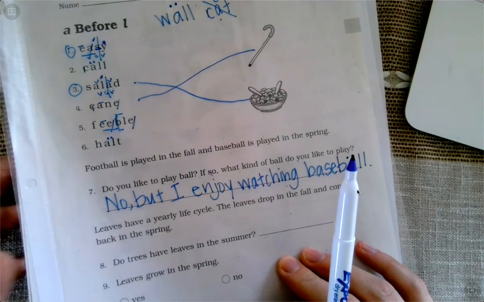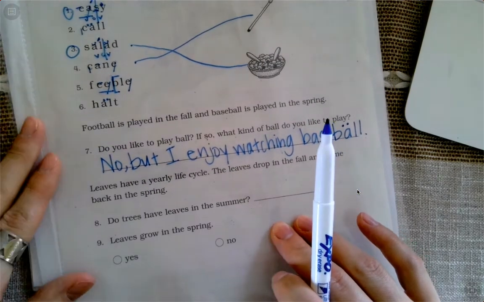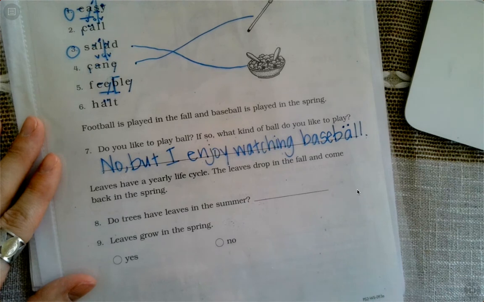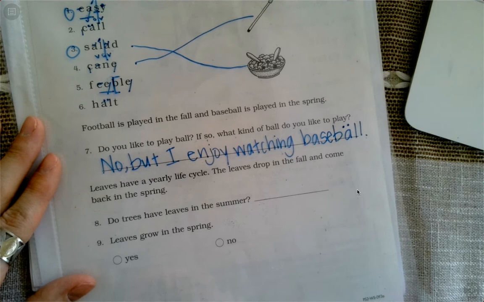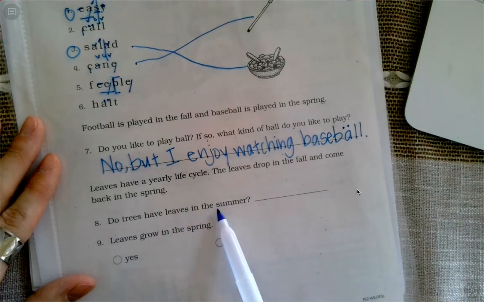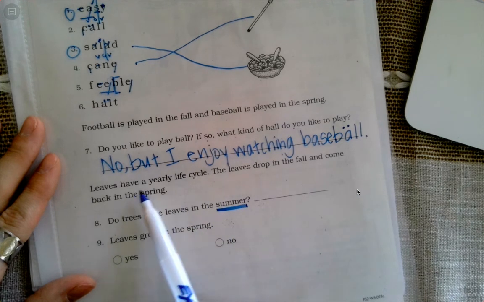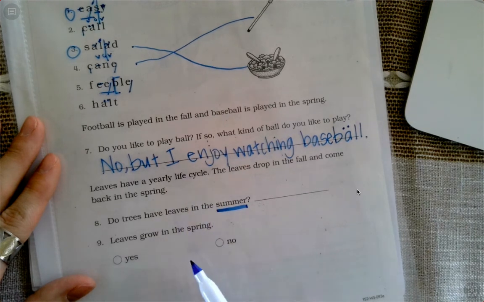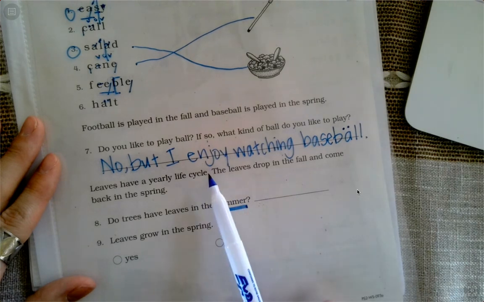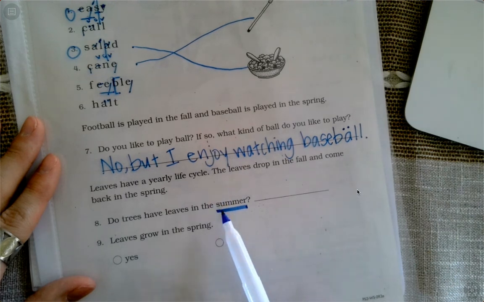Okay, all right, so you can have your own answer. All right, next one. Ooh, this is from science. Leaves have a yearly life cycle. The leaves drop in the fall and come back in the spring. Number 8, do trees have leaves in the summer? I like this question a lot because this word summer, is summer even in here? That word summer is not even in this reading. So you have to do something called reading between the lines, right?